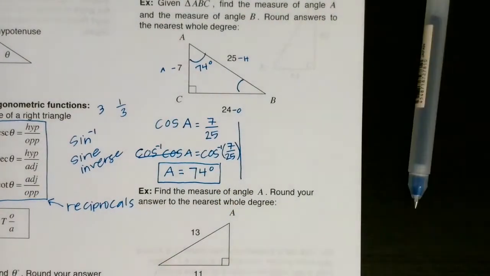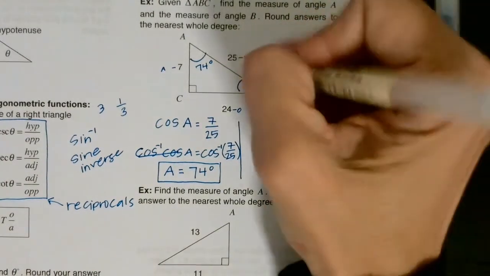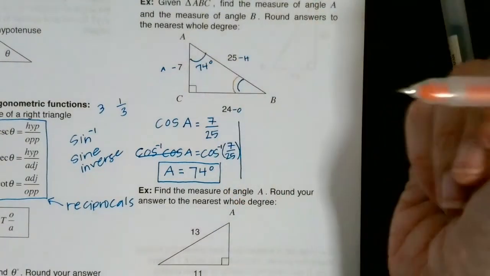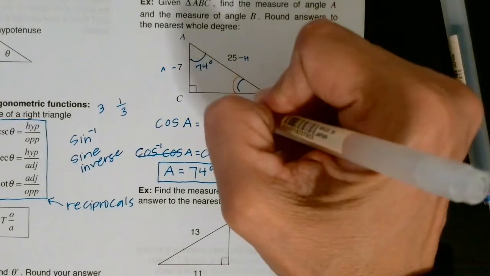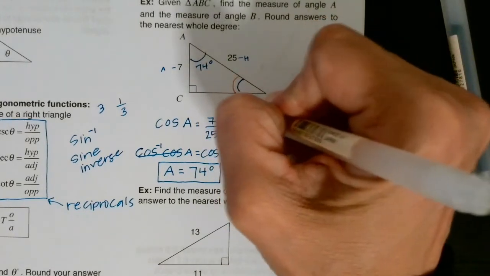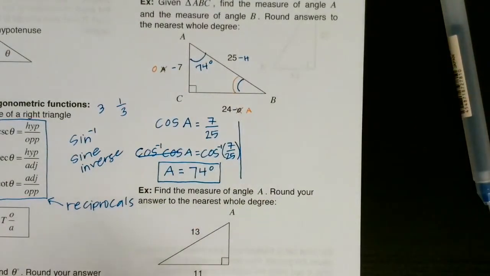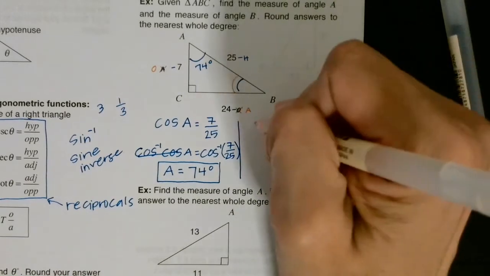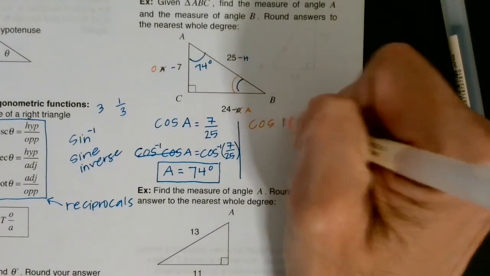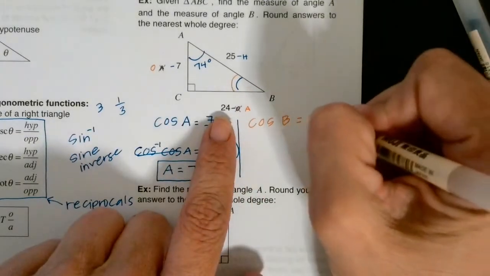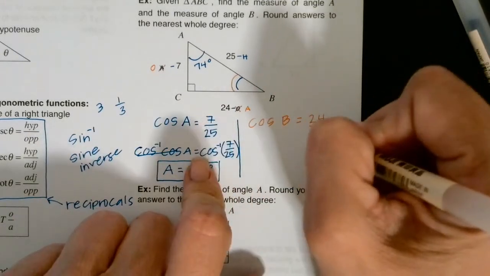Now if I'm going to do the other one, we have to set this up a little bit differently. So here's angle B. With respect to angle B, I'm doing this in orange, this is not opposite, this is adjacent, and this is opposite, right? So which trig ratio would you like to use, sine, cosine, or tangent? I'm going to go with cosine again. So the cosine of B equals, and that's going to be adjacent over hypotenuse.